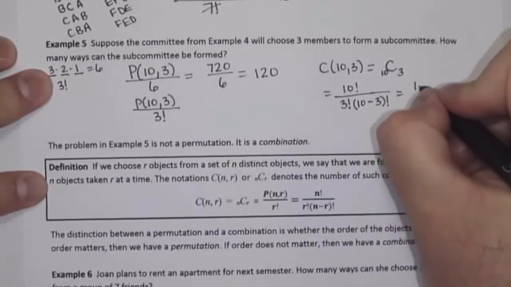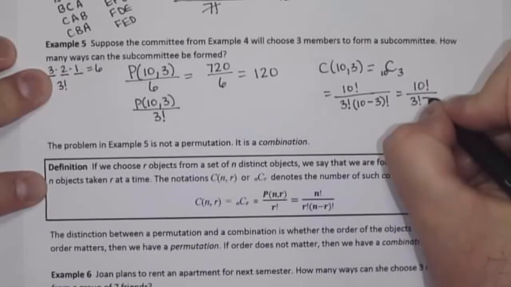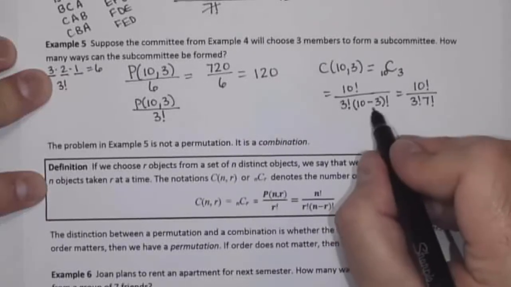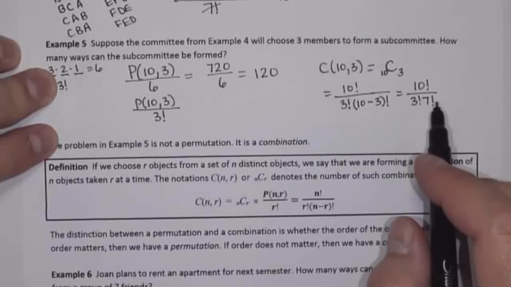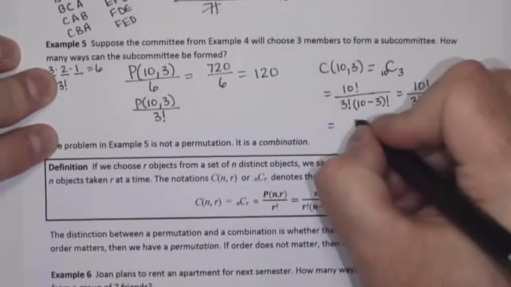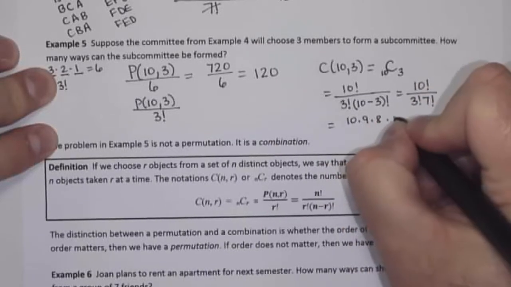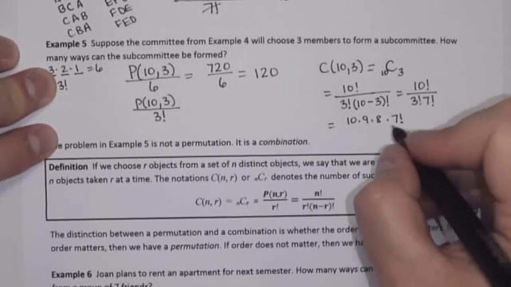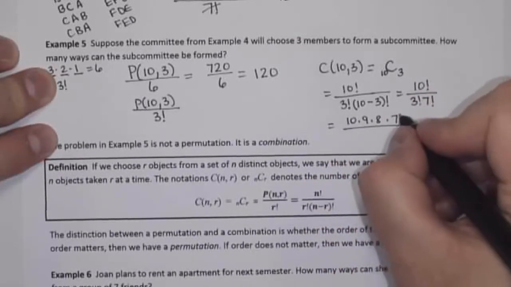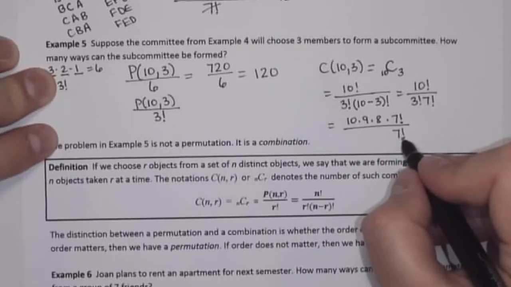So in other words, this would equal 10 factorial divided by 3 factorial times 7 factorial, because 10 minus 3 is 7. So if we multiply that out, 10 factorial would equal 10 times 9 times 8 times 7 times 6 times 5 times 4 times 3 times 2 times 1. So I'm going to call that 7 factorial. And the reason why I'm doing that is because I have 7 factorial on the bottom, which also means 7 times 6 times 5 times 4 times 3 times 2 times 1.